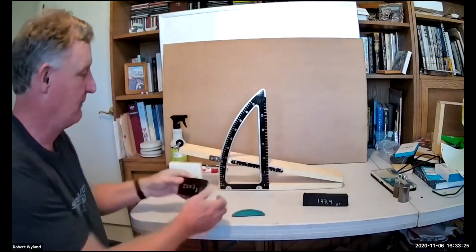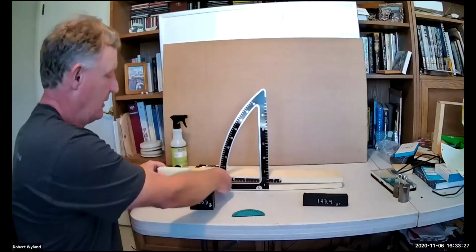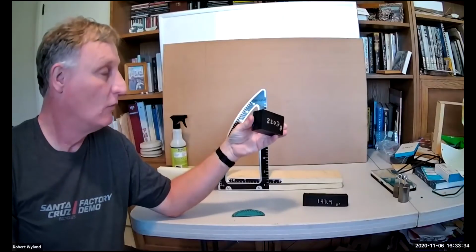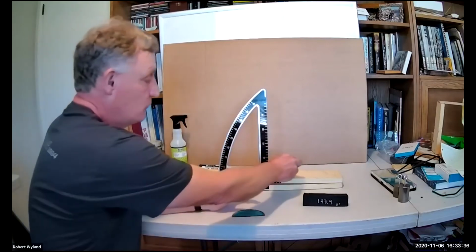All right, how about this guy? We're going to take the black Delrin block and we're going to put it this way. Is it going to slide or tip first? Any guesses?